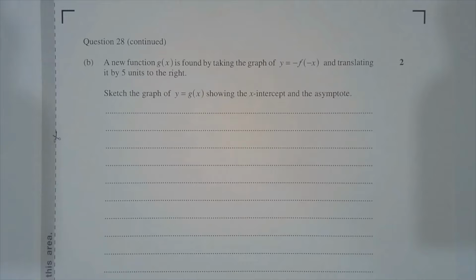Part B. A new function, g of x, is found by taking the graph of y equals negative f of negative x and translating it by 5 units to the right. Sketch the graph of y equals g of x, showing the x-intercept and the asymptote.